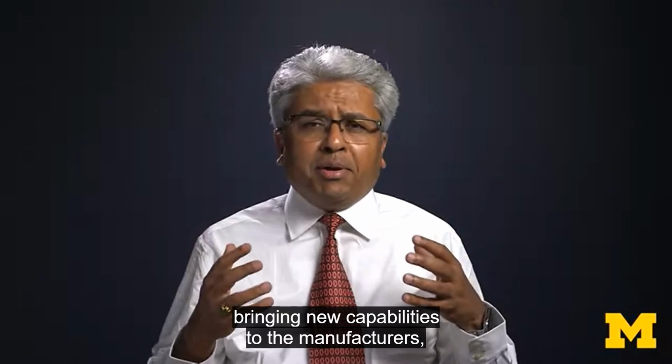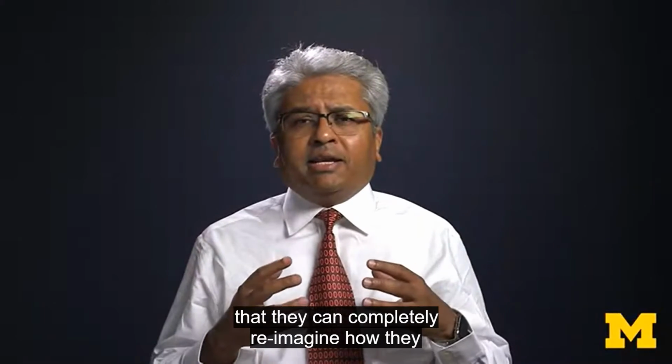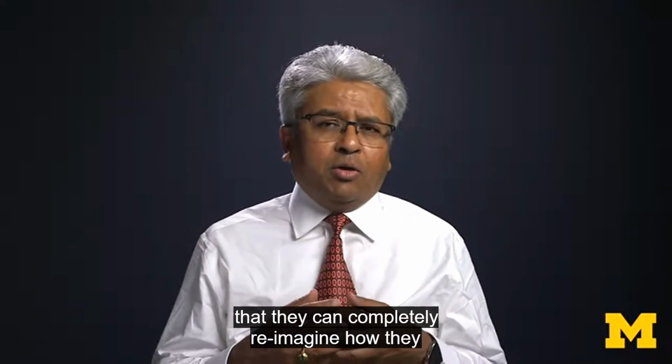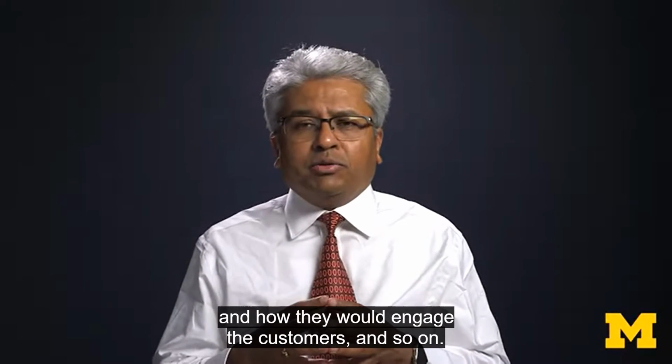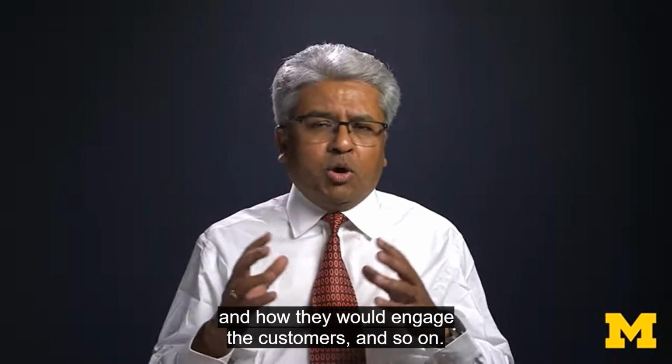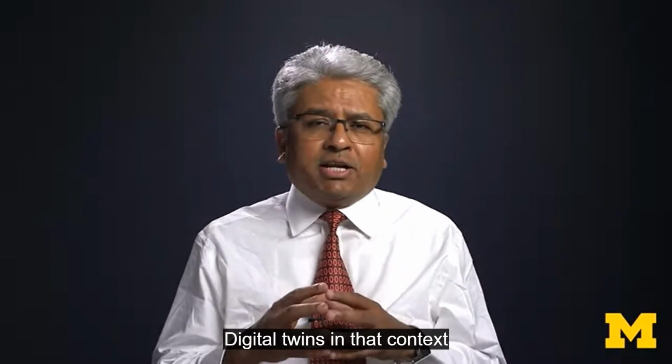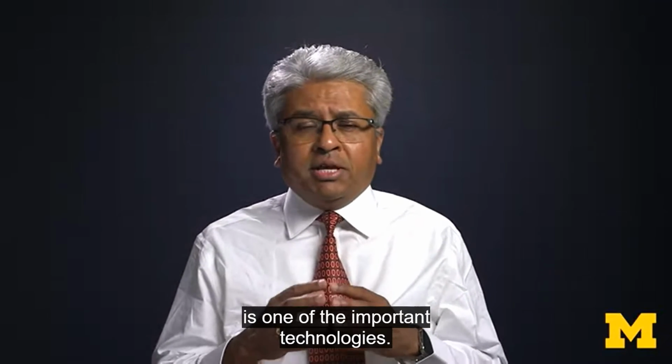some of the emerging technology trends are actually building new capabilities or bringing new capabilities to the manufacturers that they can completely reimagine how they would manufacture products and how they would service the product and how they would engage the customers and so on. So digital twins in that context is one of the important technologies.